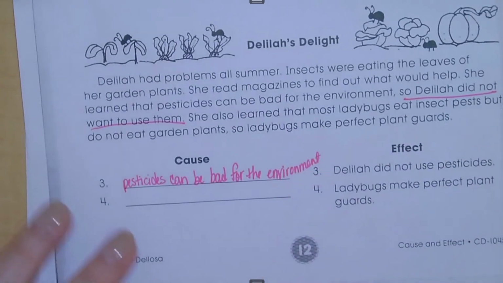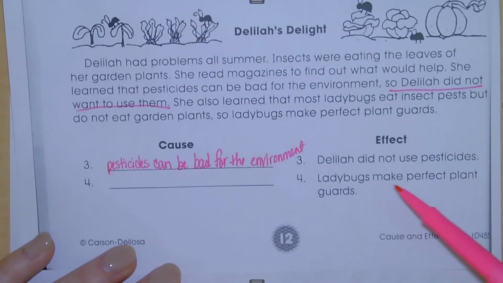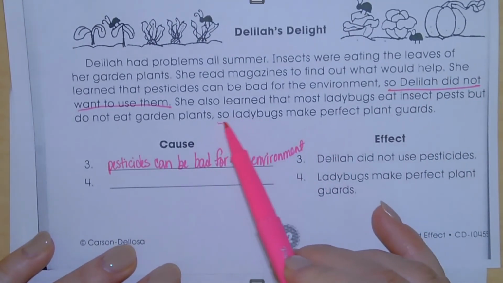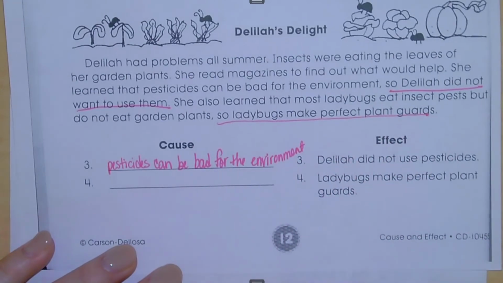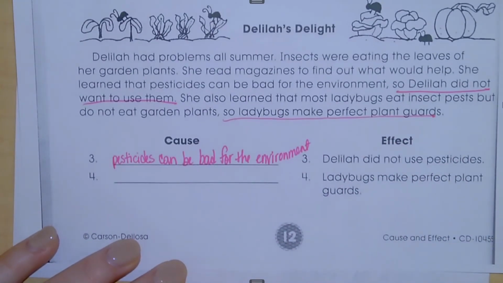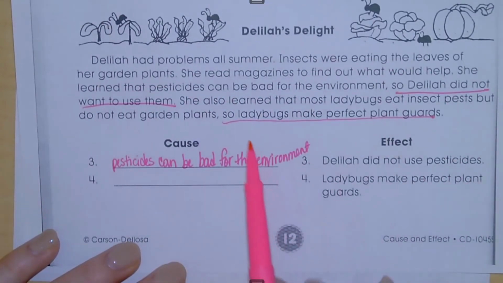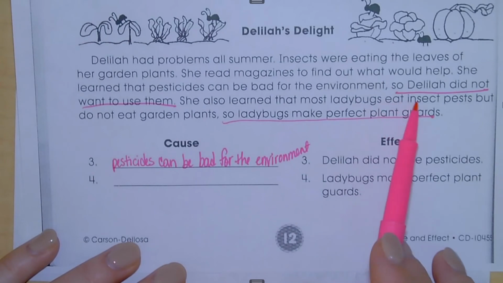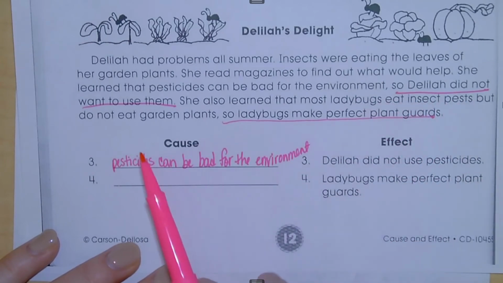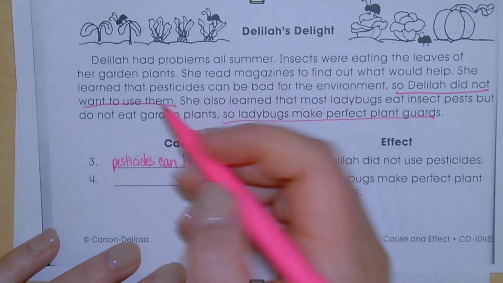Okay, let's look at the second effect. Ladybugs make perfect plant guards. Ooh, I see that right here on the last sentence. So ladybugs make perfect plant guards. Okay, but why? It's because, look, most ladybugs eat insect pests, but do not eat garden plants.